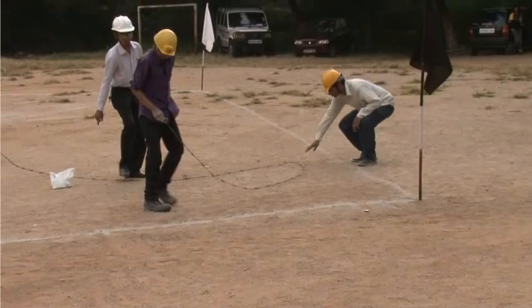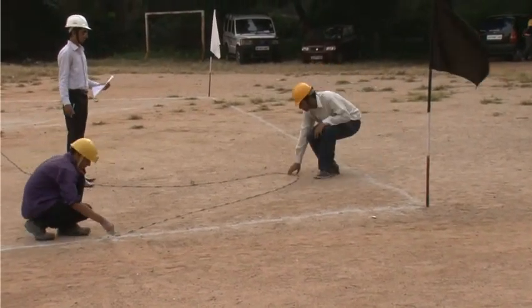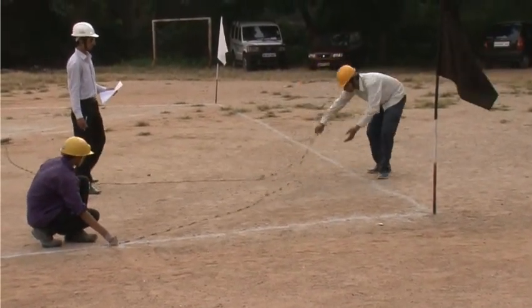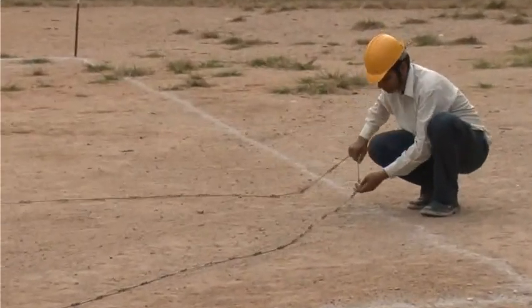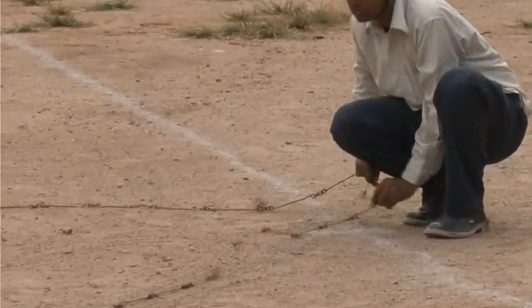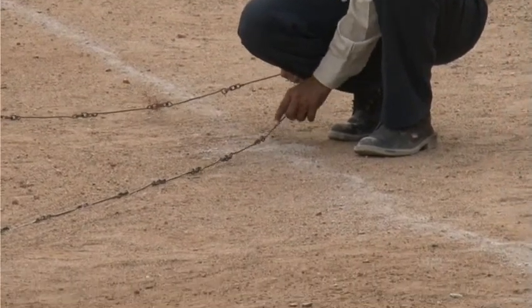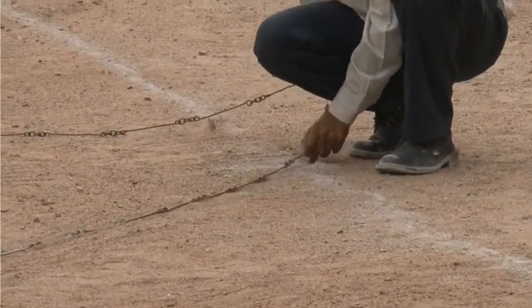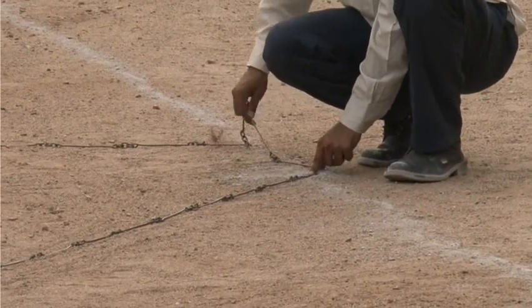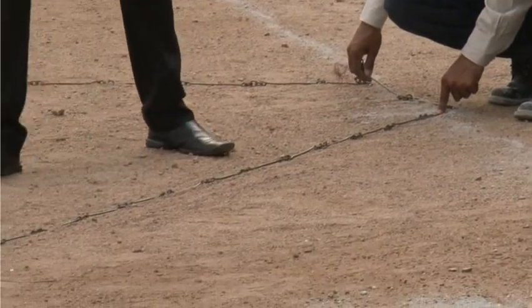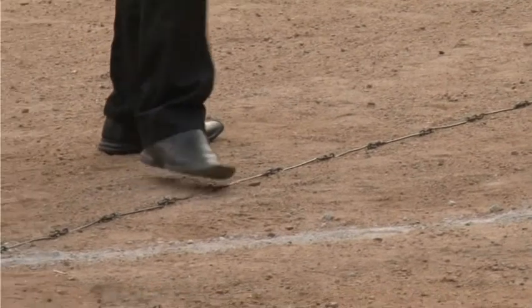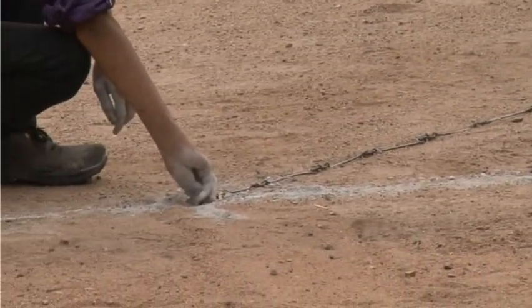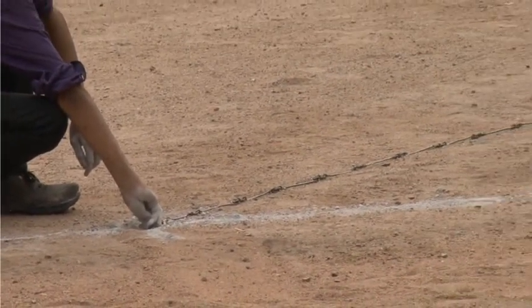Use a tape or chain to measure the distance between T1 and T2.